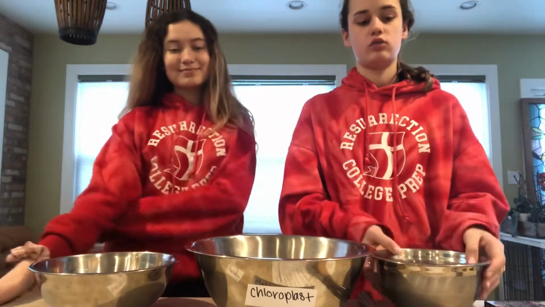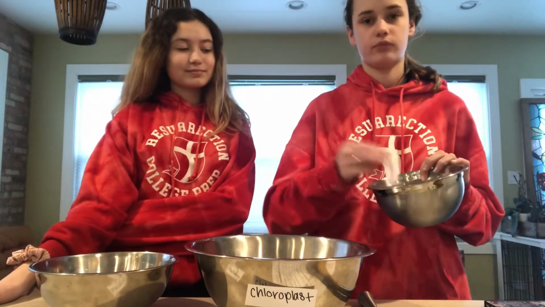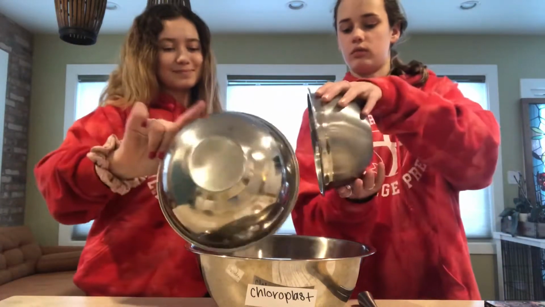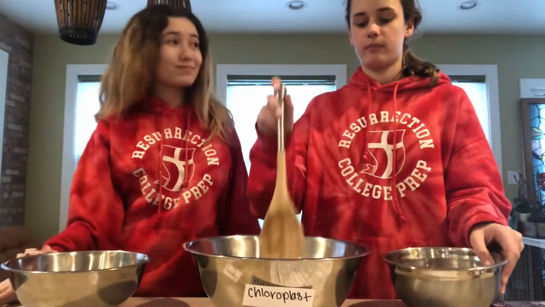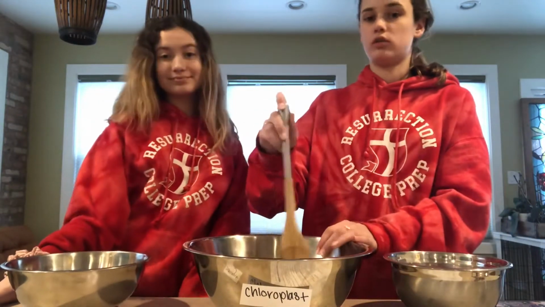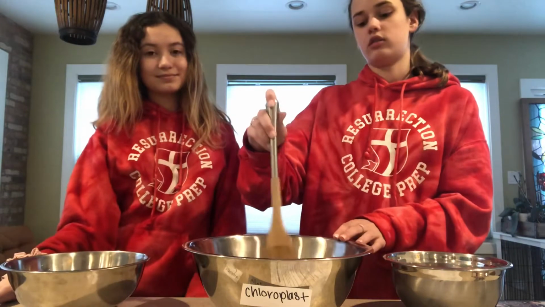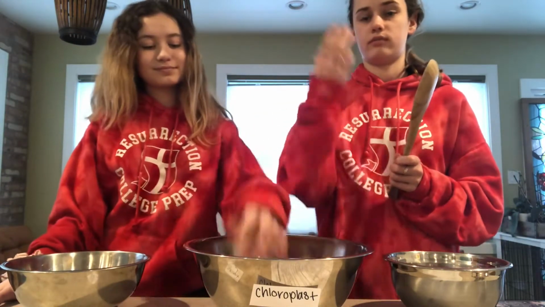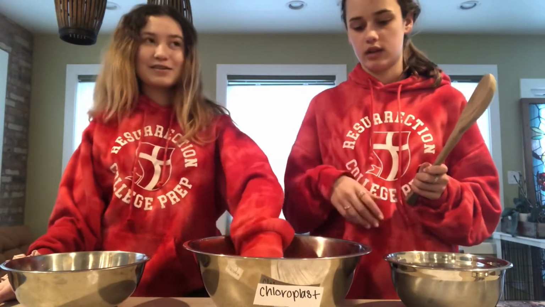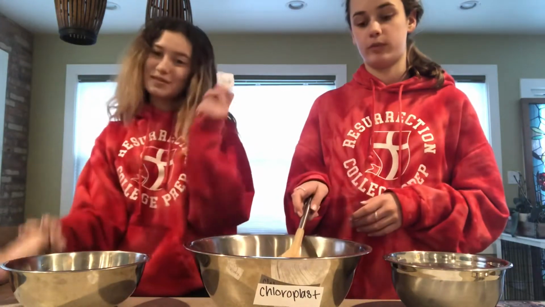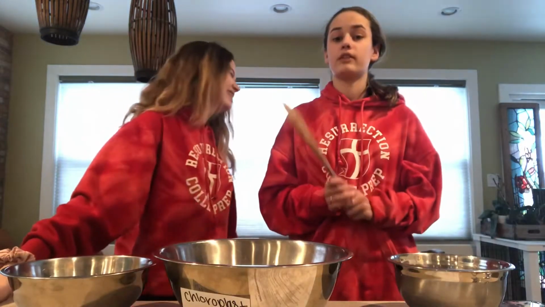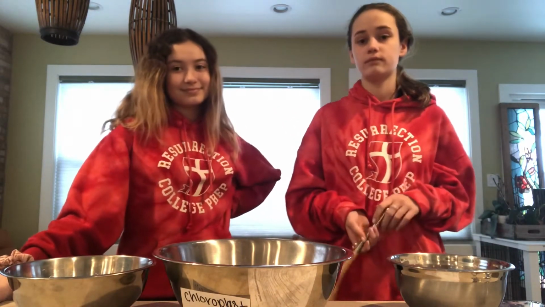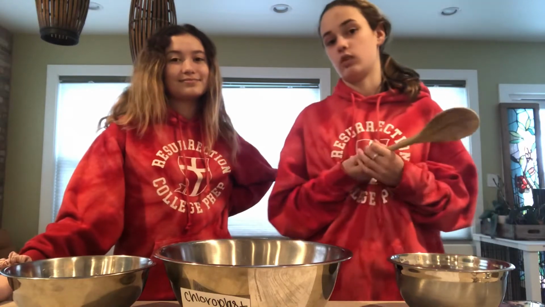Dark reactions, we just have water and carbon dioxide. Mix those together. We don't use sunlight this time because it's in the dark, so then we still would get oxygen for the air and food for the plant to eat. So the light reaction is what gives the plant its green color, but in dark reactions it will most likely be yellow.